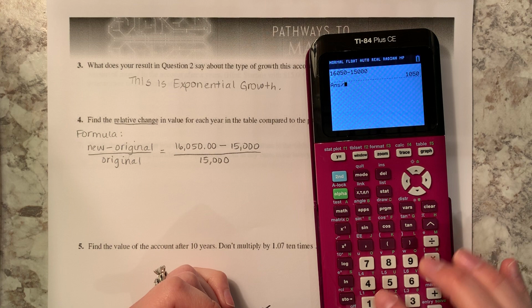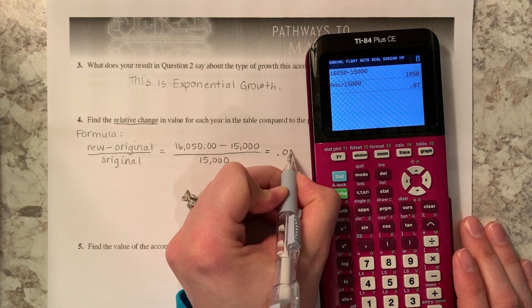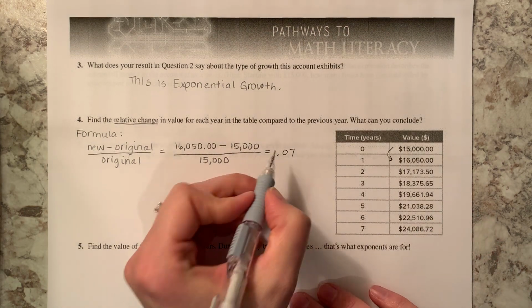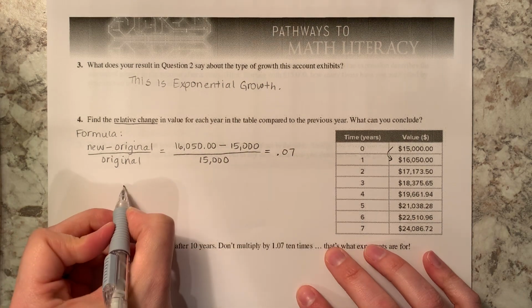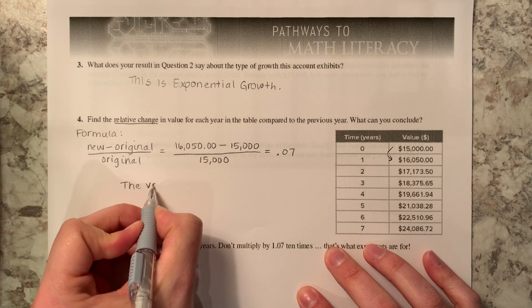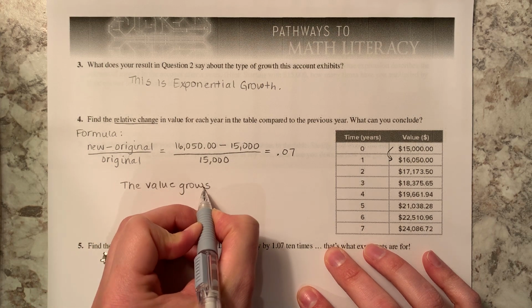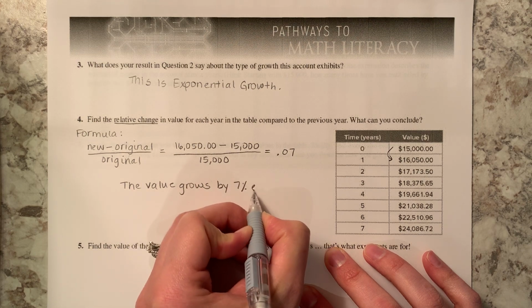Make sure you press enter before dividing, and I get 0.07. Now, if you were to do that with all the other rows as well, again, you may have to round, but you would get the same value each year. So this means the value grows because it's positive. It's growing by 7% each year.